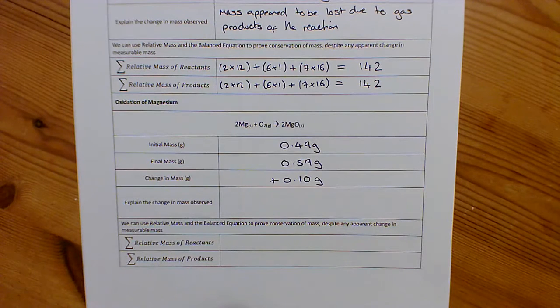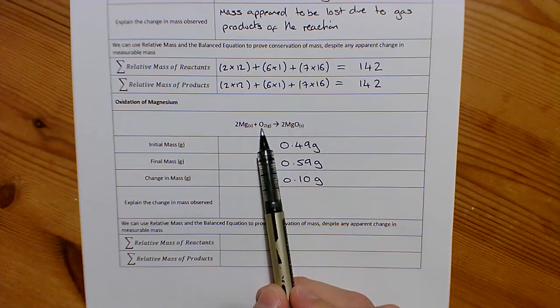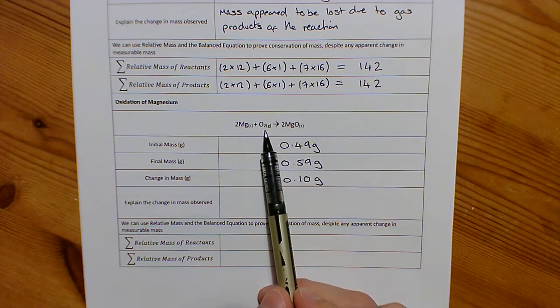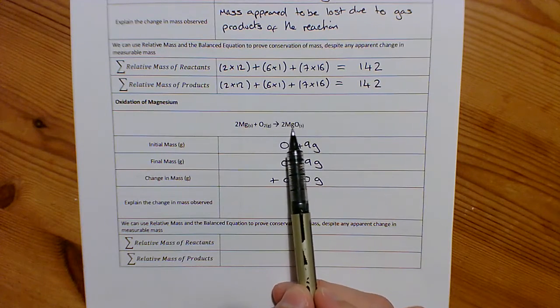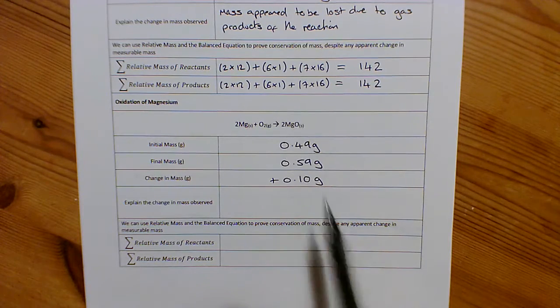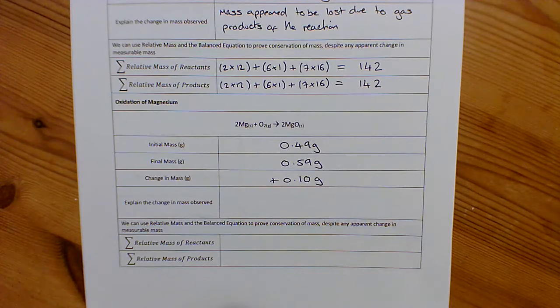Now in that reaction, we saw what appeared to be an increase in mass. It got heavier over time. And the explanation for that is simple. If we look at all of the atoms that are present, these oxygen atoms, we were not able to measure their mass because they're in the gas state. But once they have combined with the magnesium into a solid, we are now able to measure the mass of those atoms. So the reaction would appear to be getting heavier, but actually it's not.